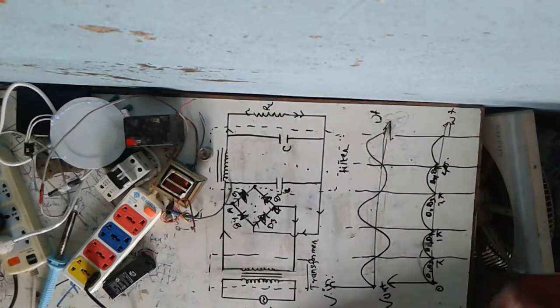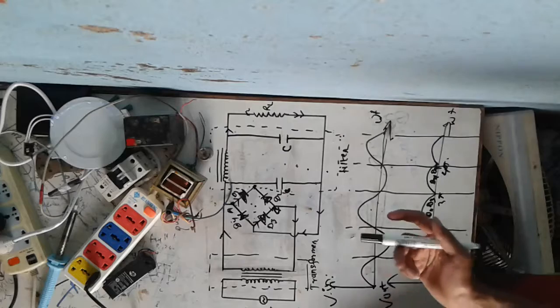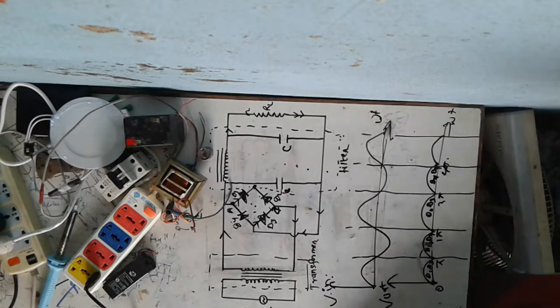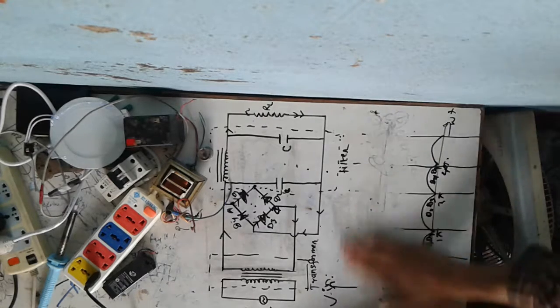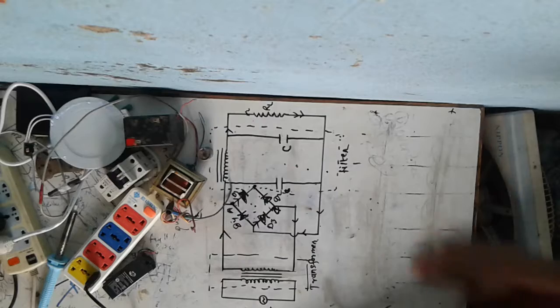So there are filter circuits available in the market. Some of the commonly named filter circuits are the inductor filter, capacitor filter, LC filter, and pi filter. This whole filter works on the principle that we have to convert a pulsating DC into a steady DC. If you want to know the basic principle used in a filter circuit, I will show you a simple theoretical concept.